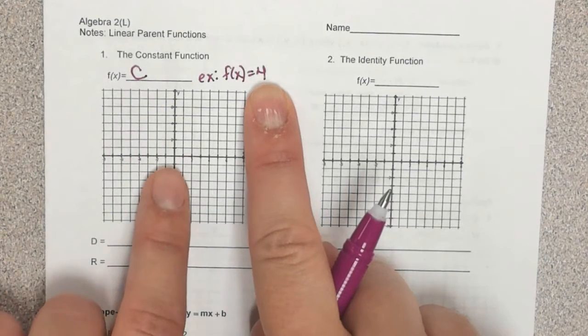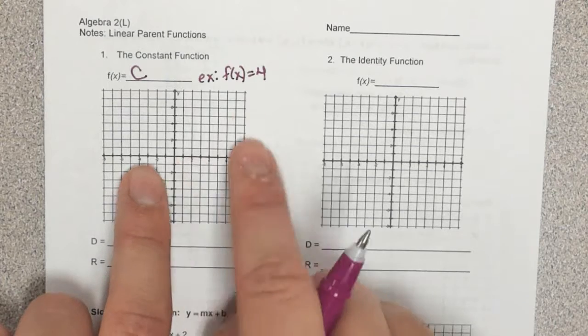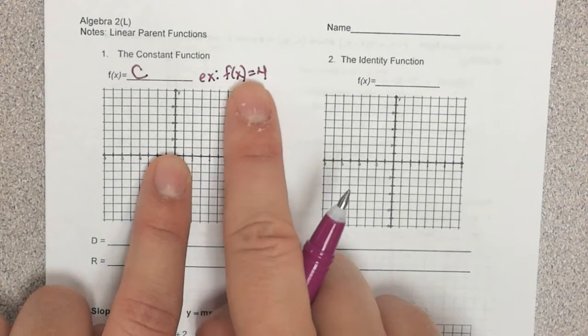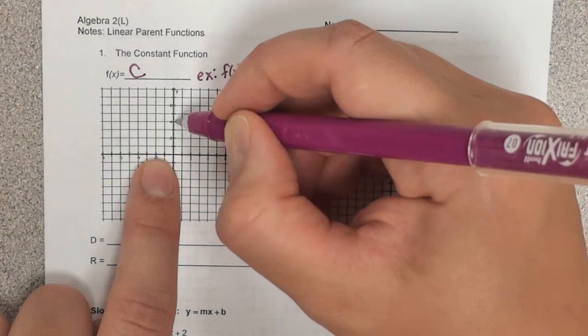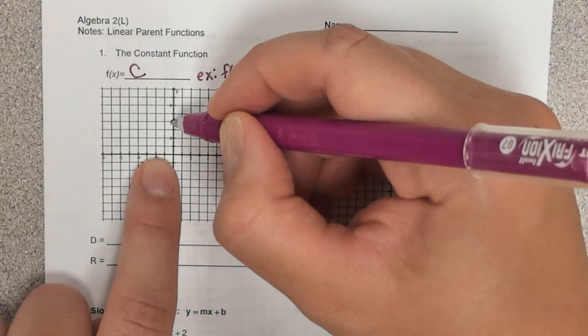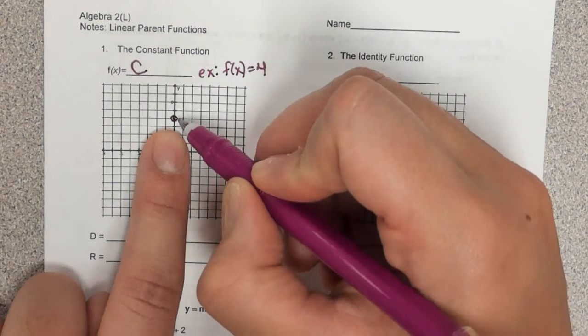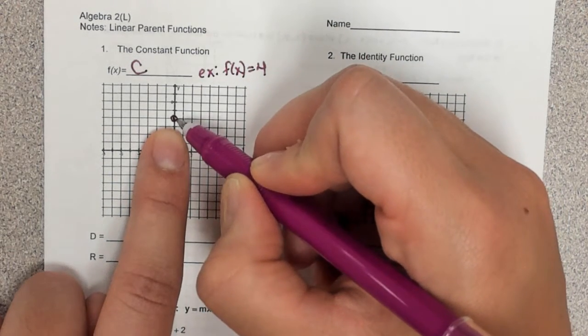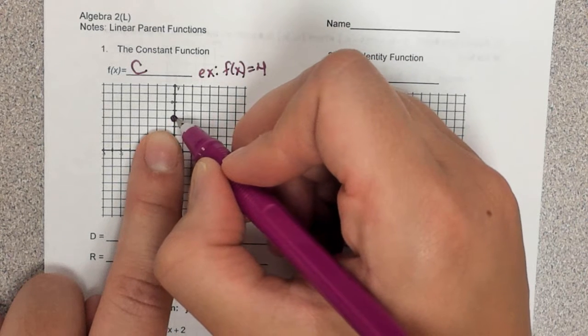What that means is that whatever x is, my y, or my f of x, is always going to be 4. So if I go on my y-axis and I find 4, and I want to illustrate that no matter what, my y value is always going to be 4: when x is 1, y is 4.